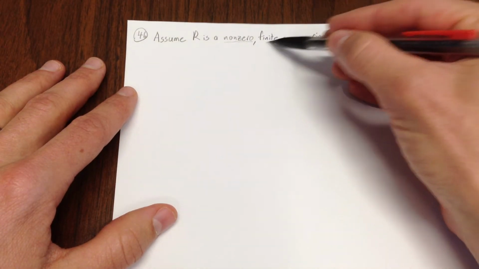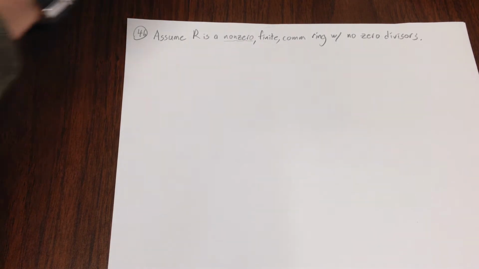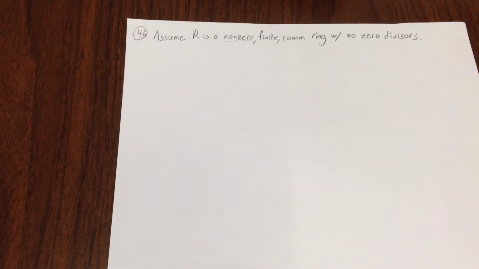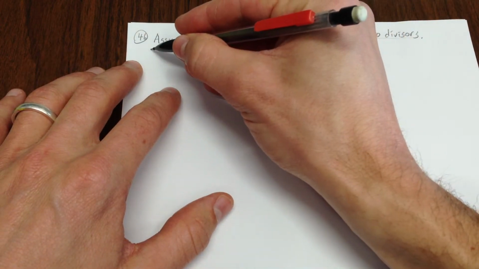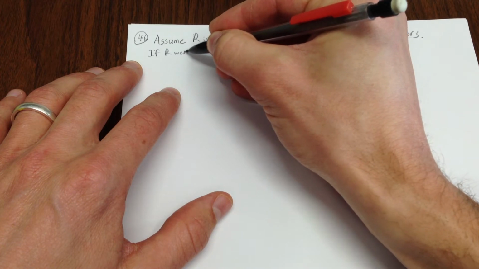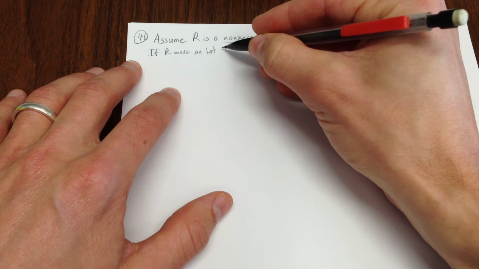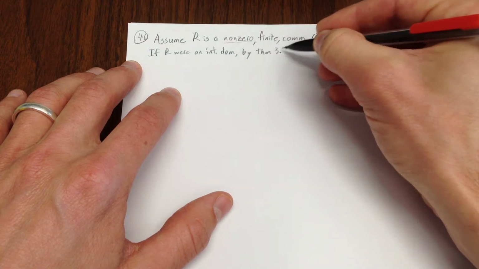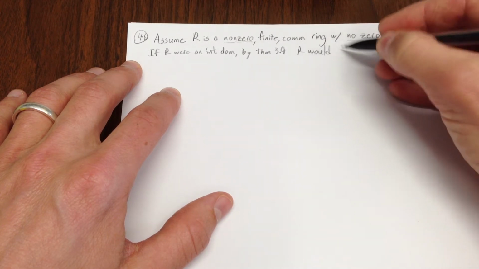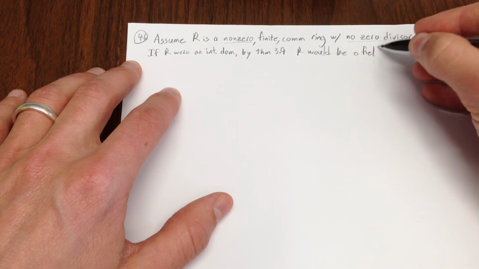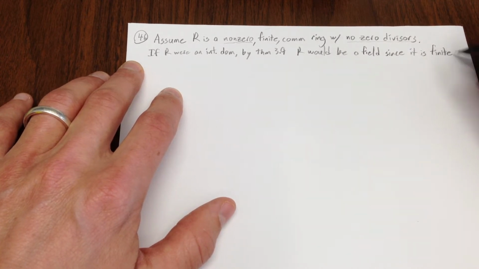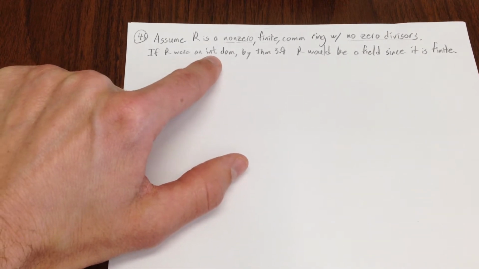Okay. Now remember, we have this theorem 3.9 in the textbook that says every finite integral domain is a field. Now why would I care about that? Because this property, no zero divisors, that screams integral domain. So if R were an integral domain, by theorem 3.9, R would be a field, and it's nice to tell your reader why, since it is finite. Sound good?